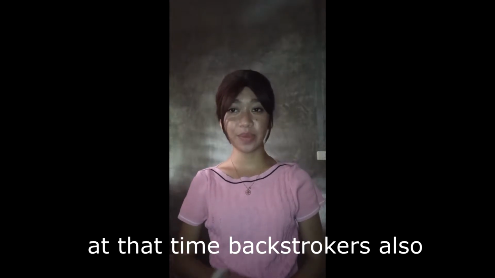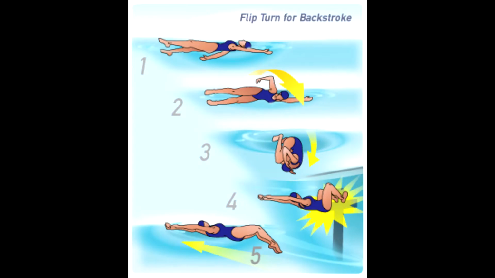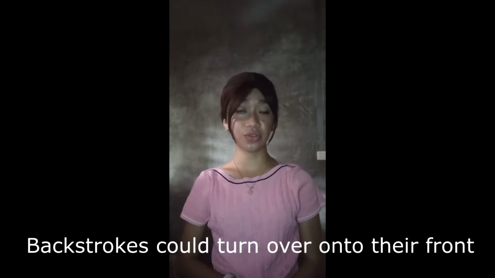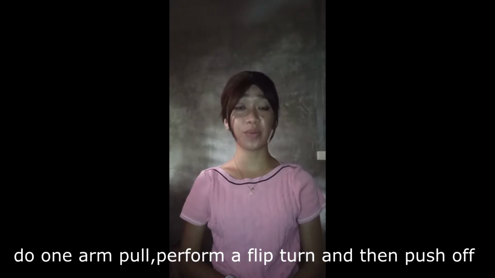At that time, the backstrokers also had to swim all the way to the wall, touch with their hand, perform an open turn, and then push off again. By the 1992 Olympics in Barcelona, backstrokers could turn over onto their front, do one arm peel, perform a flip turn, and then push off.